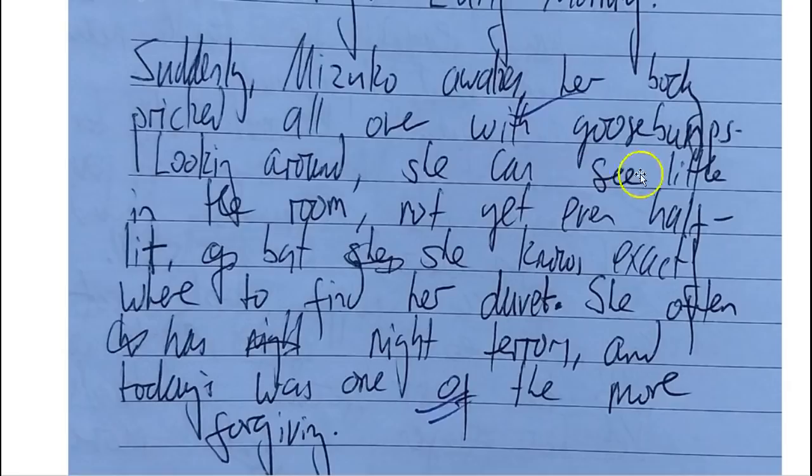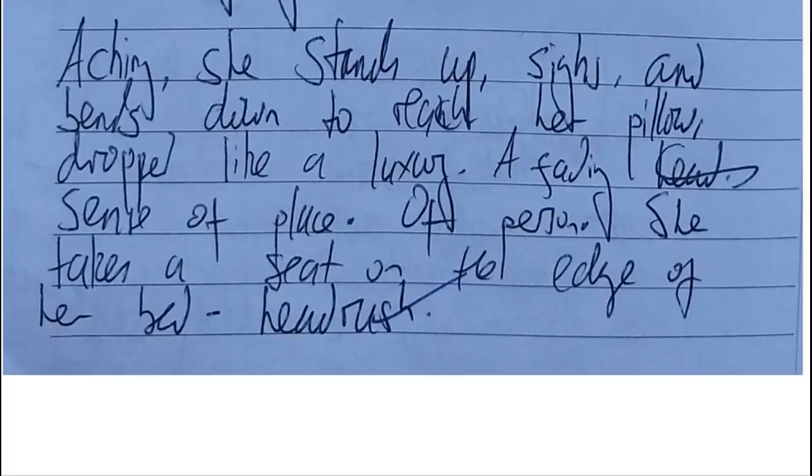Looking around, she can see a little in the room, not yet even half lit, but she knows exactly where to find her duvet. She often has night terrors, and today's was one of the more forgiving. So we've got this contrast of the terror, and now she's waking up somewhere warm with the duvet, but we feel a little cheated. This is the old cliche of, it was all a dream. But Beau's going to pull this off because of his emphasis on contrast.